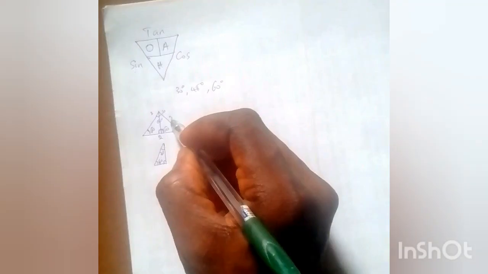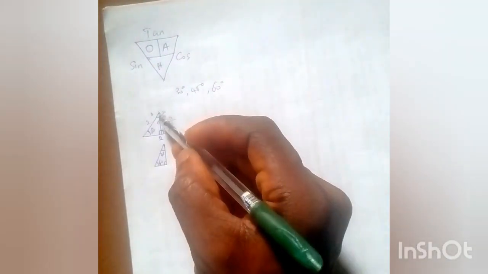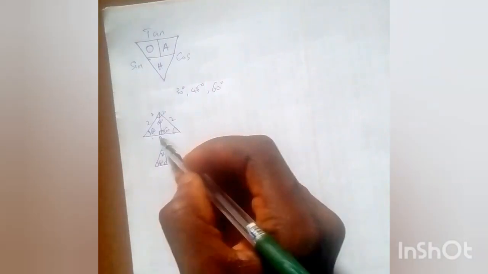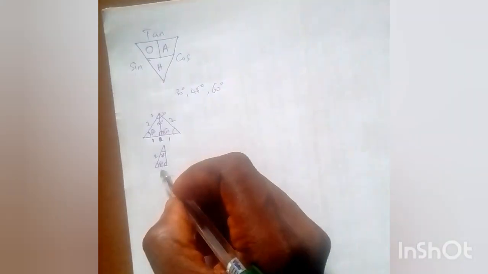This angle is 30 degrees. This is 60 degrees. And this is your 90. Now, it's an equilateral triangle, meaning that each side is going to be equal. So if I'm making this side 2, this side is going to be 2, and this side is going to be 2. And since I've split it in half, automatically this side is going to be split into 1, 1. So that means you're having 2, 1.